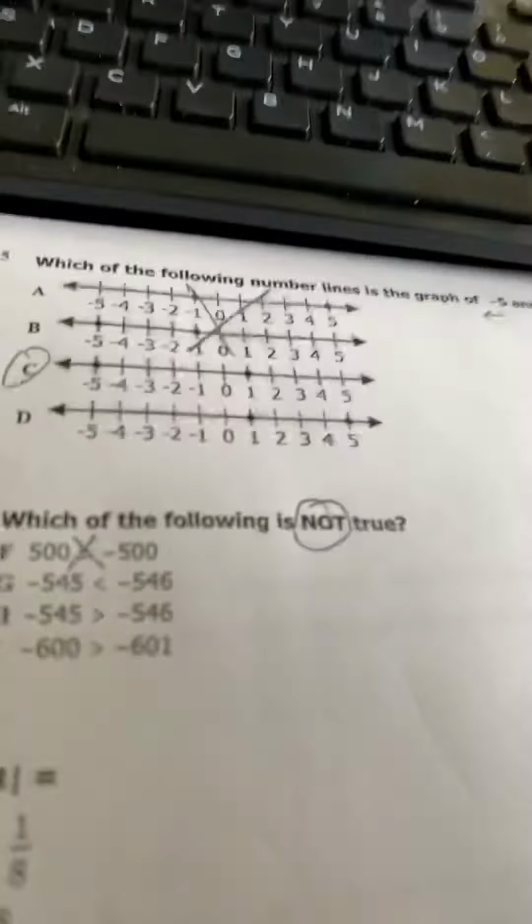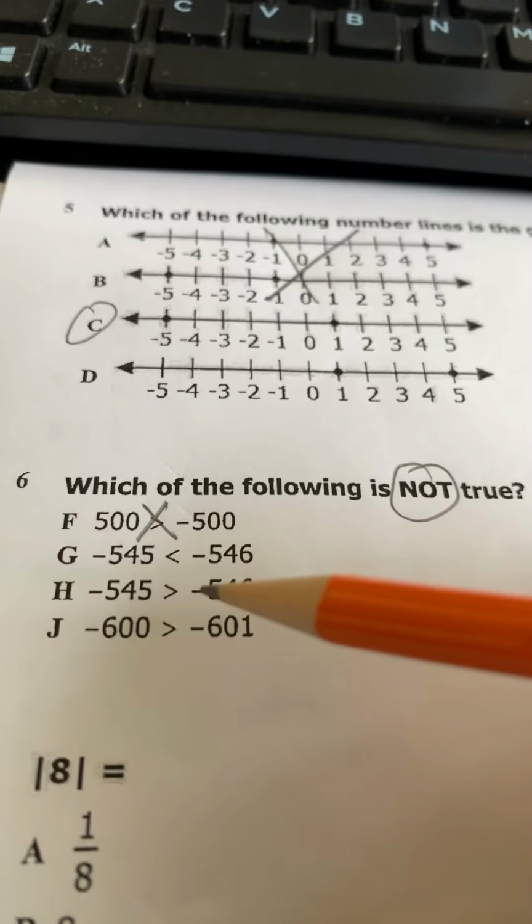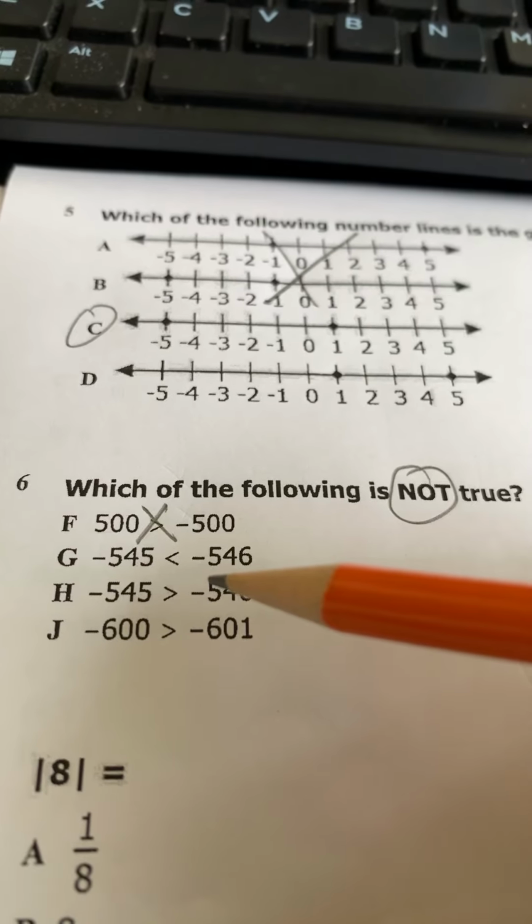Now, if they are both negative, like here, the number that is closer to 0 is greater. Okay? So that's a little bit different. It's the number that is closer to 0. Okay?